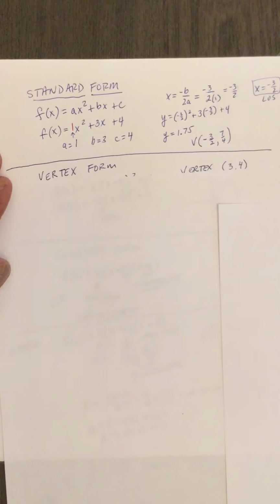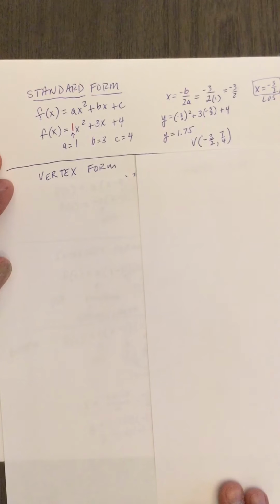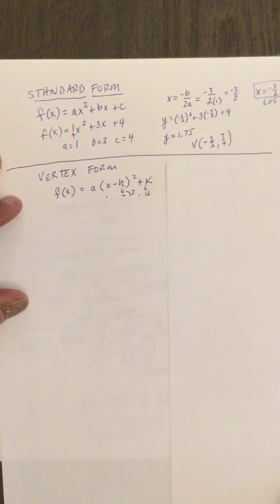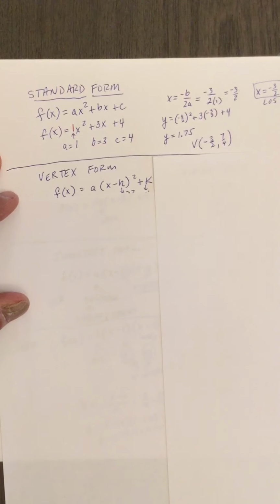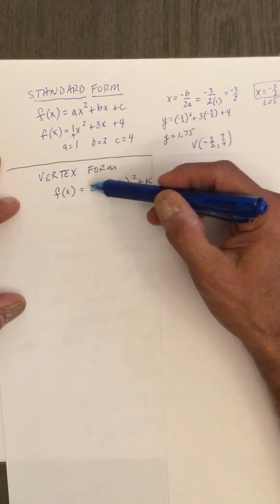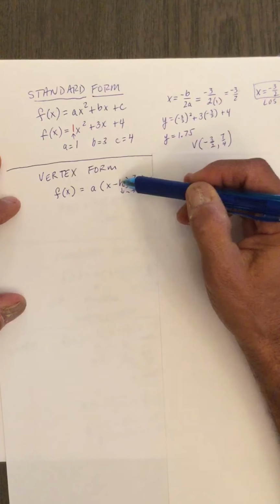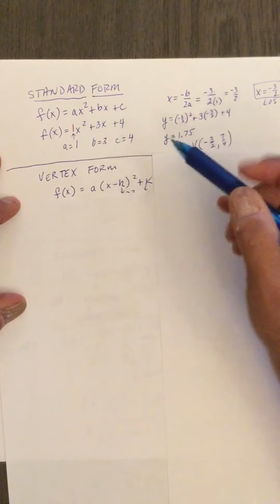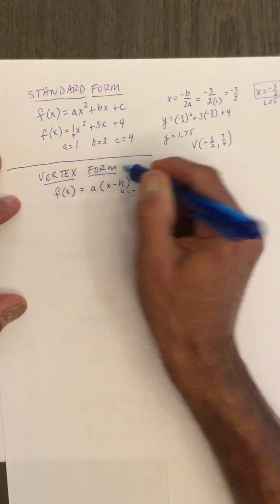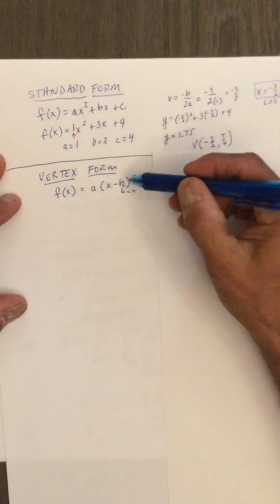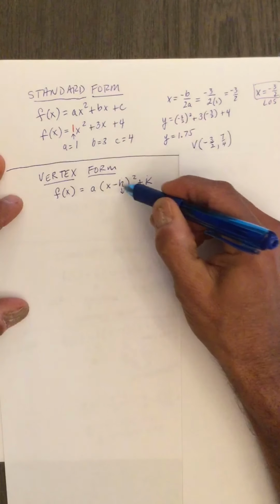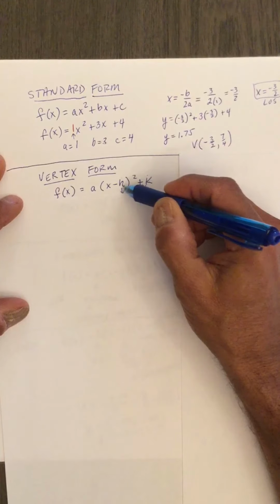The next thing we learned, last week, was vertex form. Vertex form is f(x) = a(x - h)² + k. I like this form because it's easy to find the vertex. The vertex is (h, k).